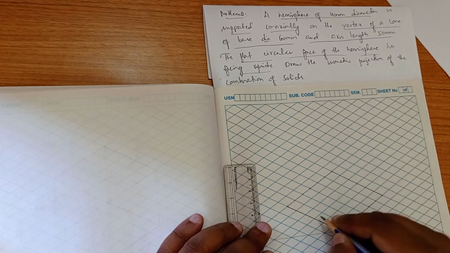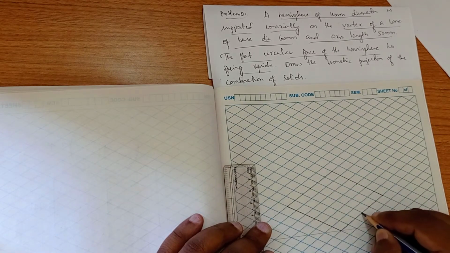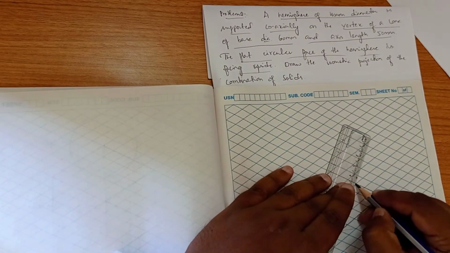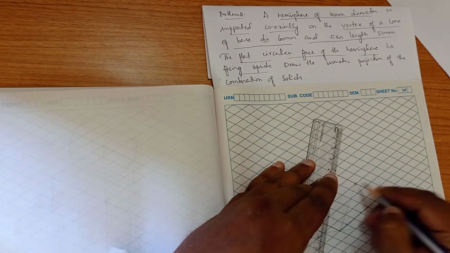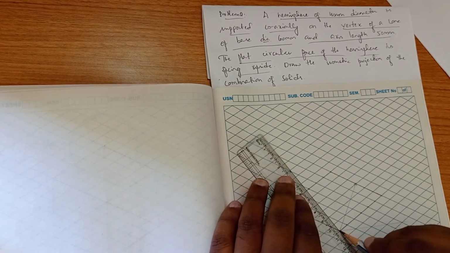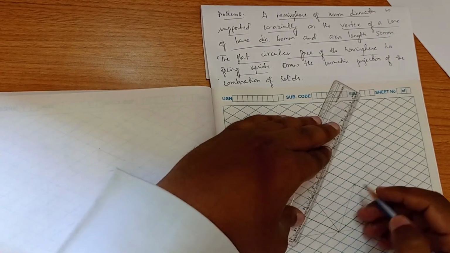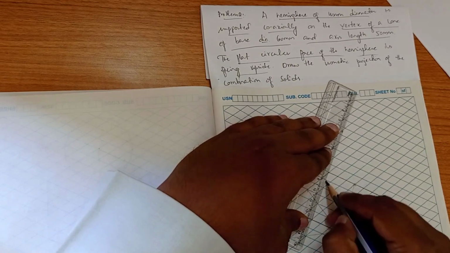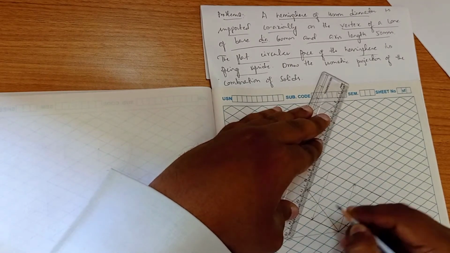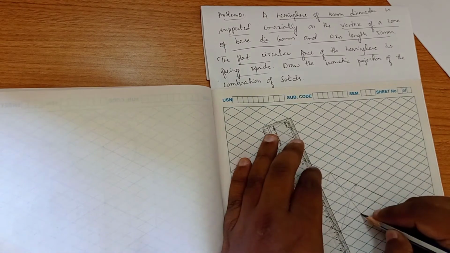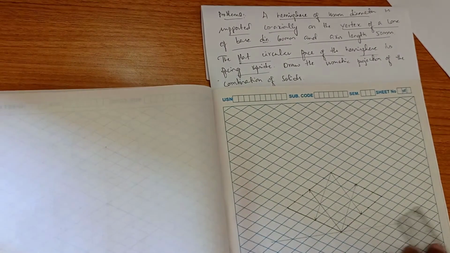If it is 60, exactly you can mark at 30 here. Now I draw the lines like this, 4 lines you have to draw.